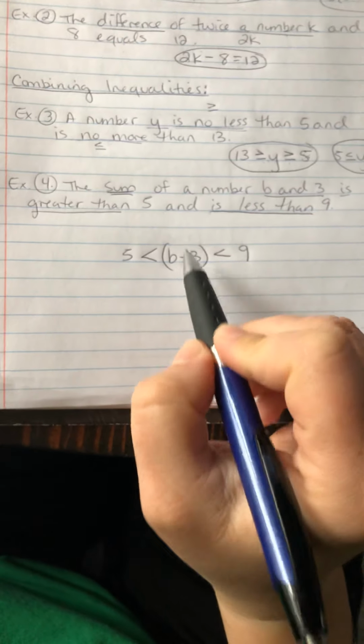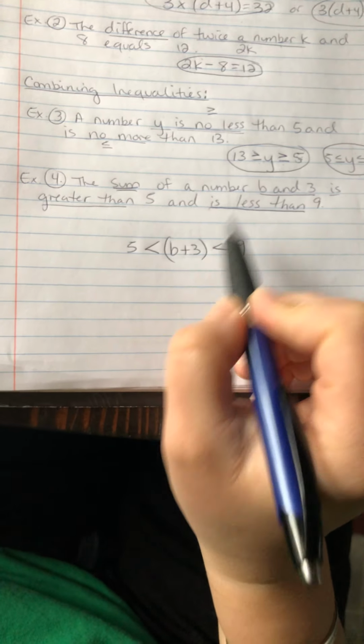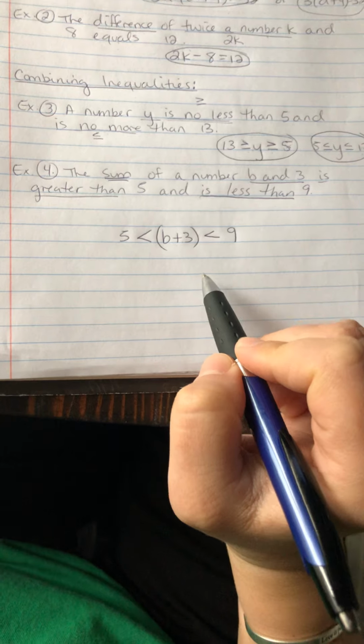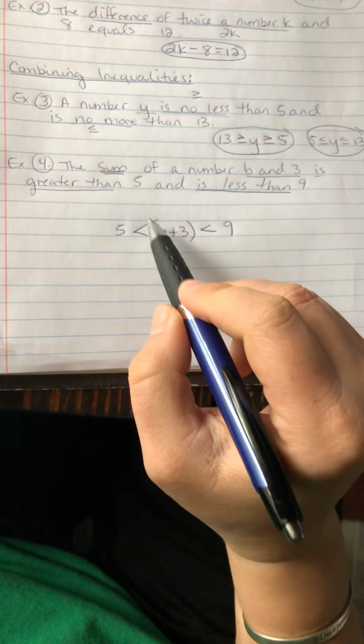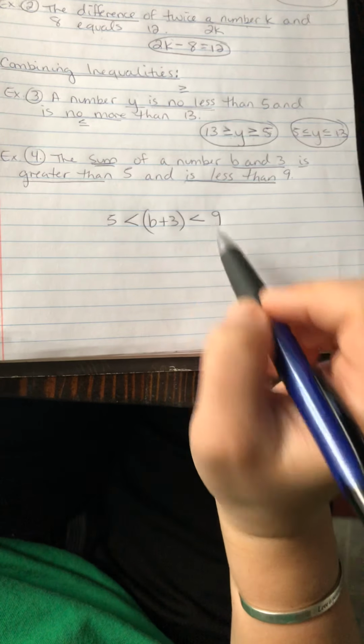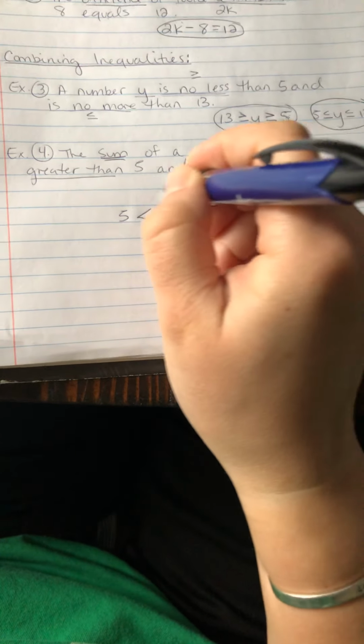So here we have the sum of b and 3. This is greater than 5, and it's less than 9. Essentially, it means it's got to be somewhere between 6 and 8, because it can't be 9 and it can't be 5, there's no equal signs here. So that's if we were going to solve for those.